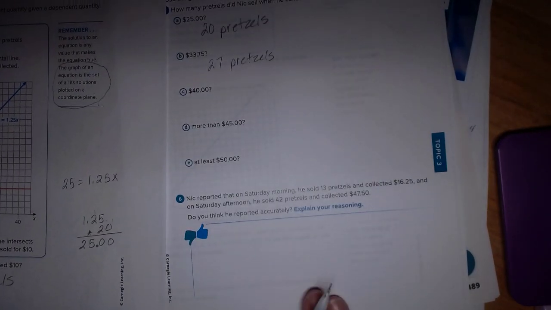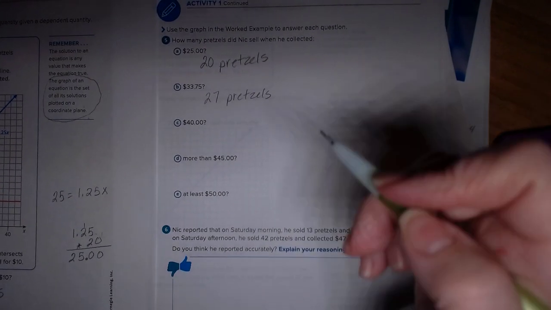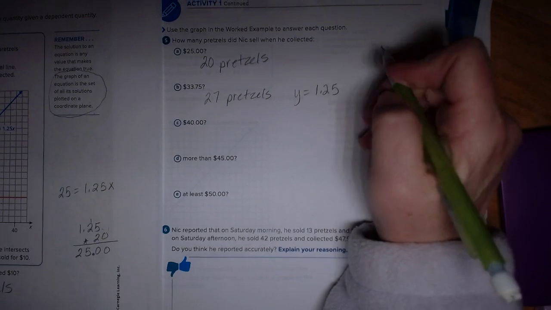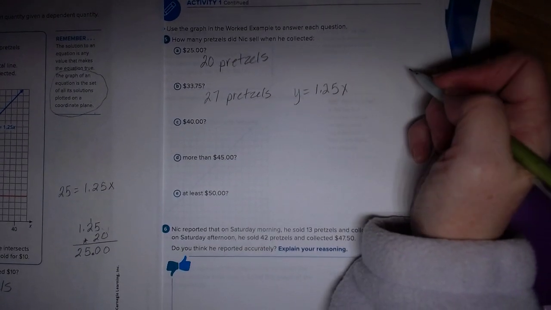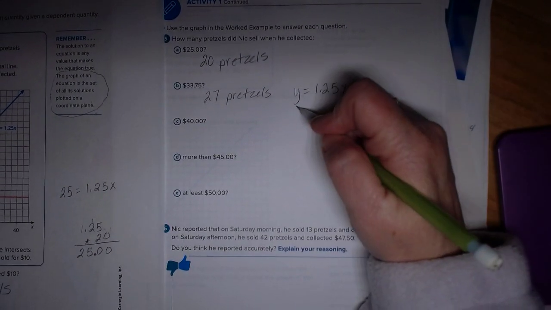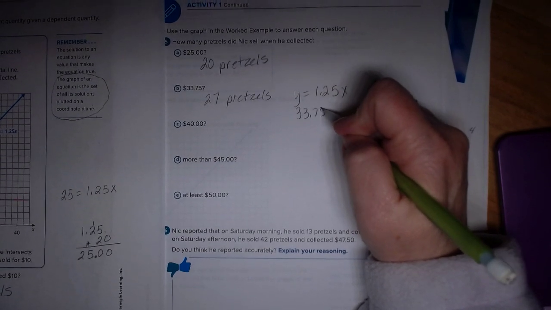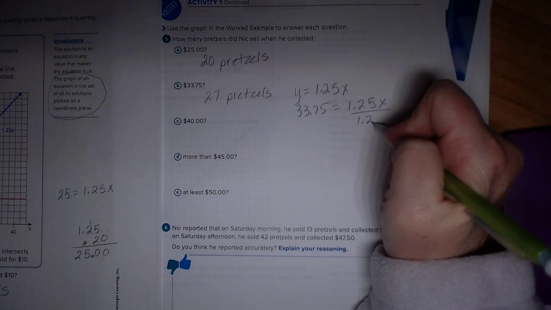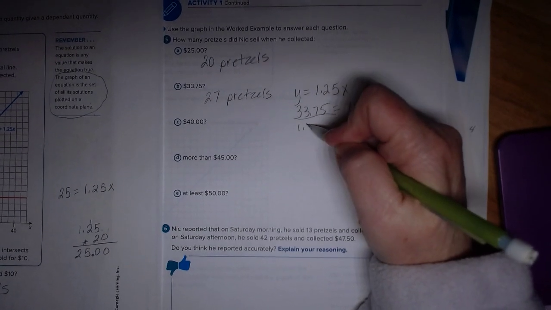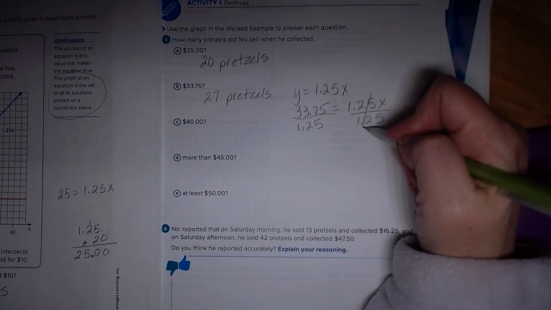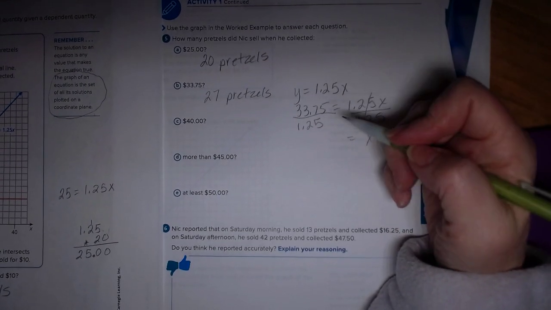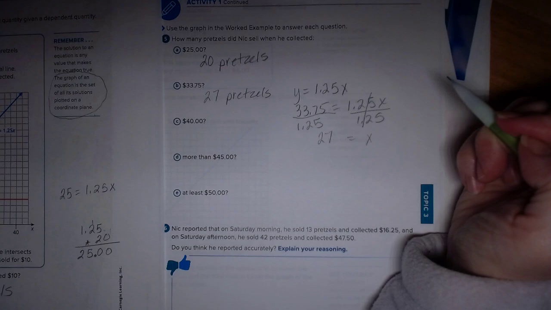And again, you can check it with the math using the equation y equals $1.25 times x. We can do 33.75 equals 1.25x. Divide both sides by the $1.25. That cancels out. We have x equals, in your calculator, if you did 33.75 divided by $1.25, you will in fact get 27.